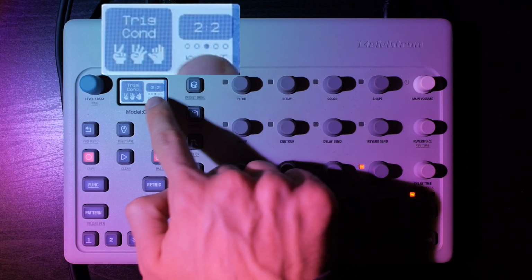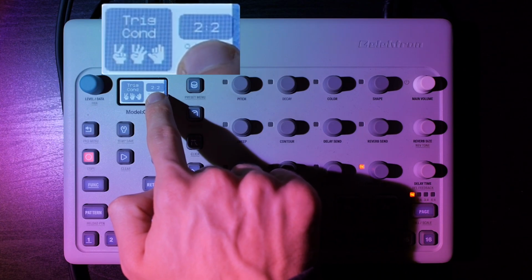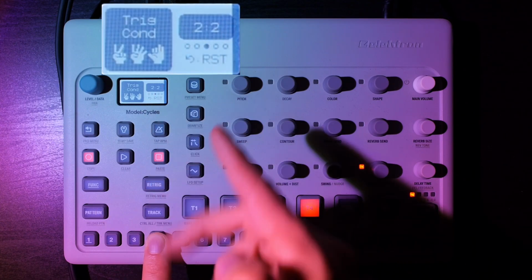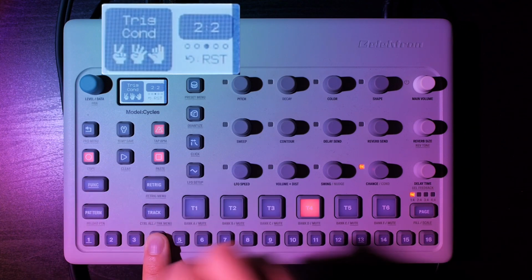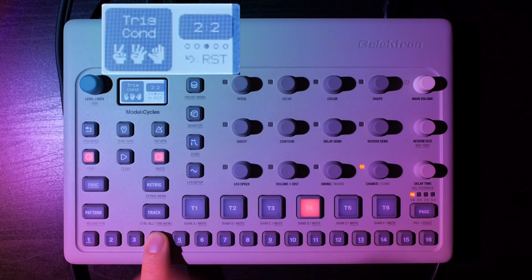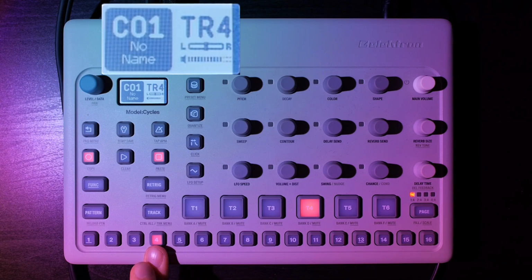So 2 divided by 2 means that on every second cycle you hear the sound.